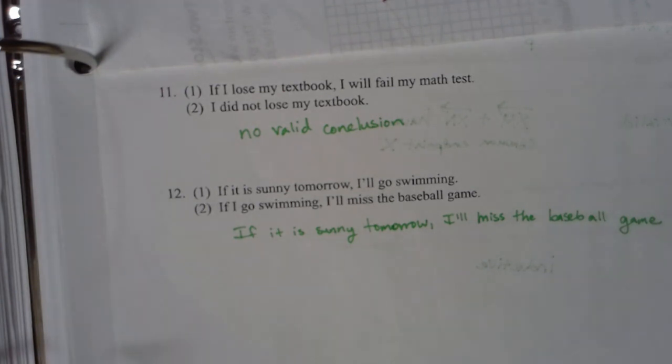But then my second statement, I did not lose my textbook. Now here's the thing. In the first statement, it only gave me a scenario for actually losing my textbook. If I lost it, then I was going to fail the math test. But I wasn't given a scenario of what would happen if I didn't lose my textbook. So if I didn't lose my textbook, I might still fail that math test. I maybe didn't study for it. I maybe didn't use the textbook.